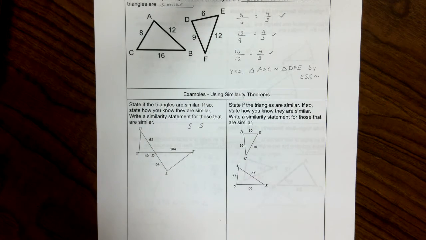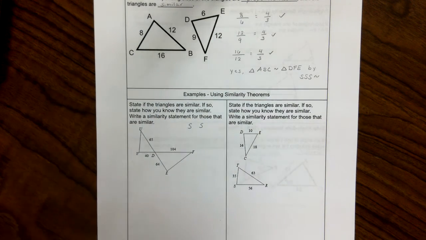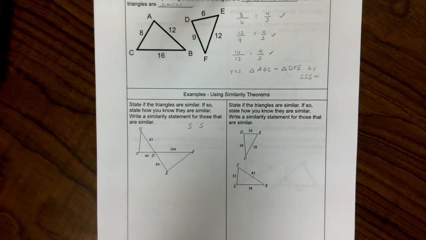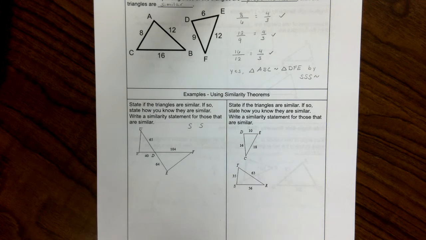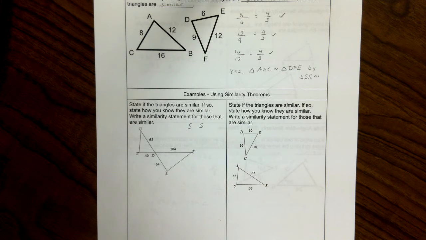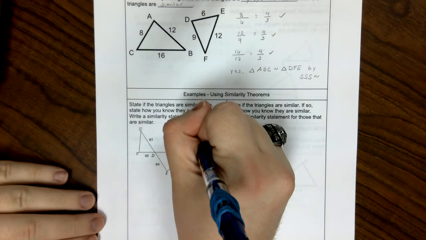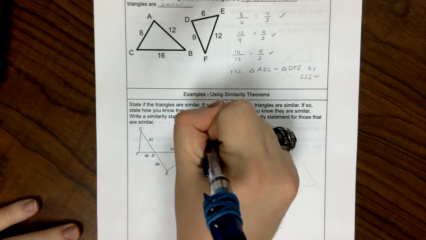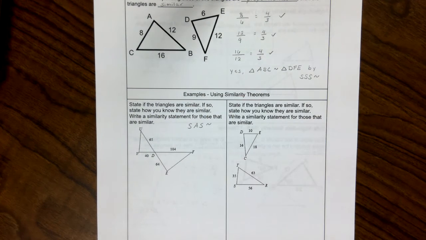So automatically, I'm thinking in my head, which one of my acronyms can I use? I can't use double A because right now I don't know anything about 2 angles. And I can't use triple S because I don't know the third pair of sides. So by process of elimination, it has to be side, angle side that I need to use. And then the squiggle.